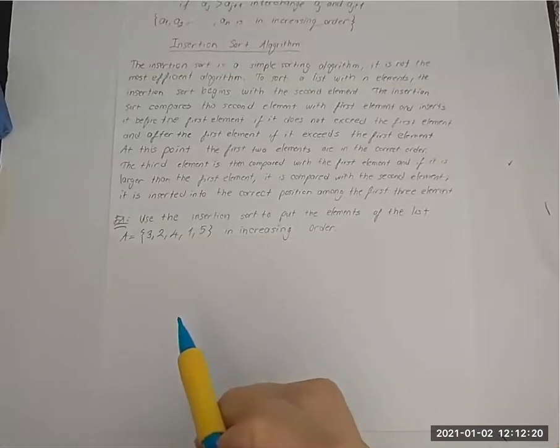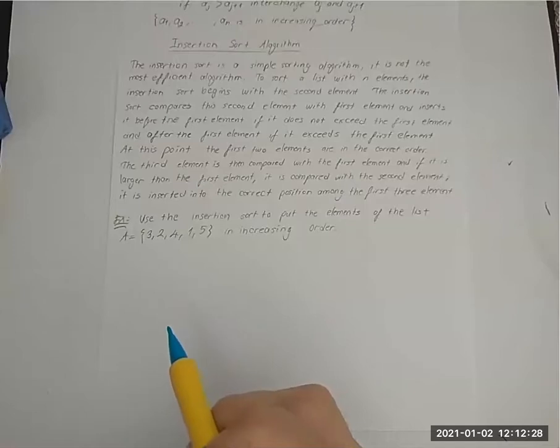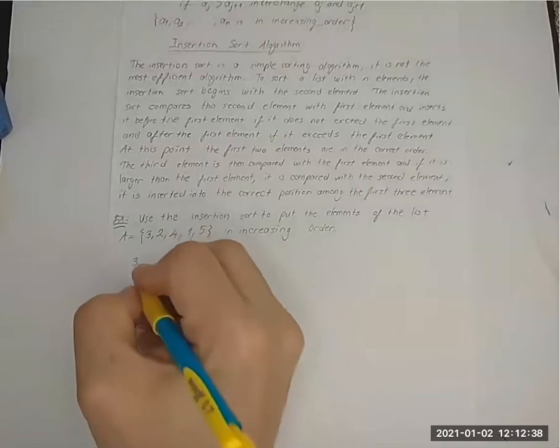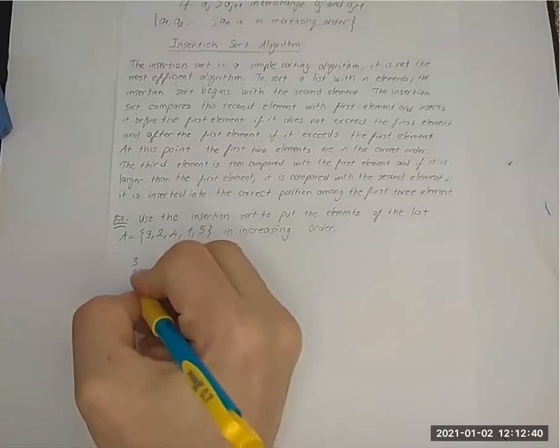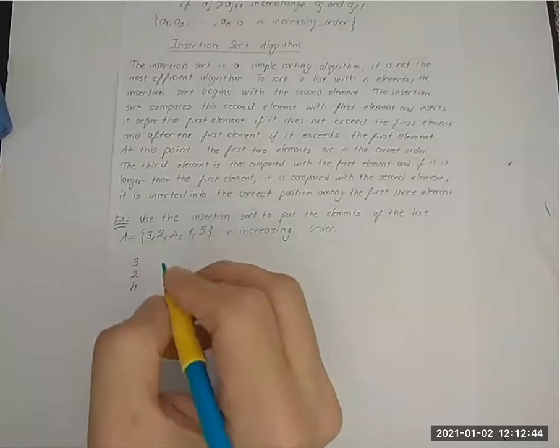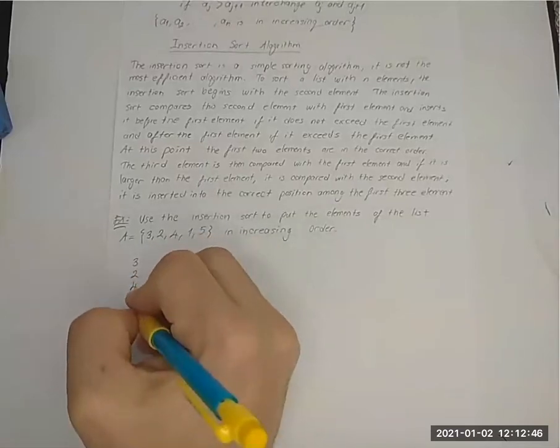Then what do we have in that algorithm? So we have 3, 2. Okay, use the same method to explain: 2, 3, 4, 1, and 5.